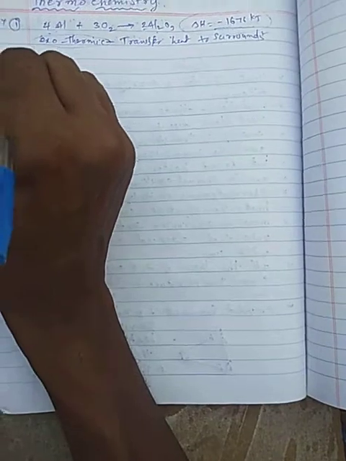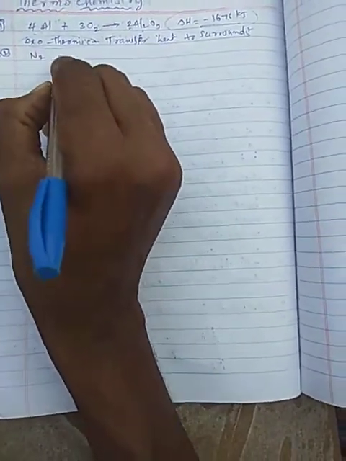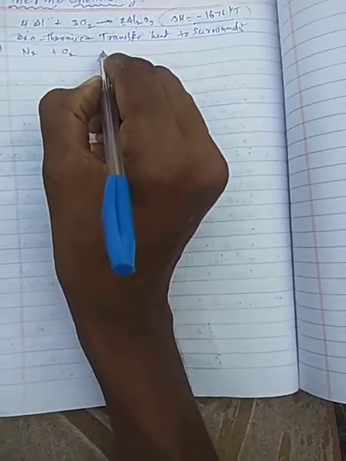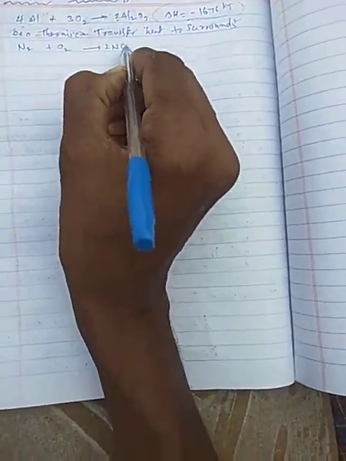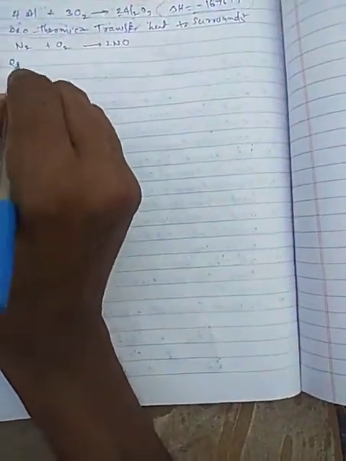For example, one more example, example 2. In this case, N2 plus O2 form 2NO. In this case, it is an endothermic process.